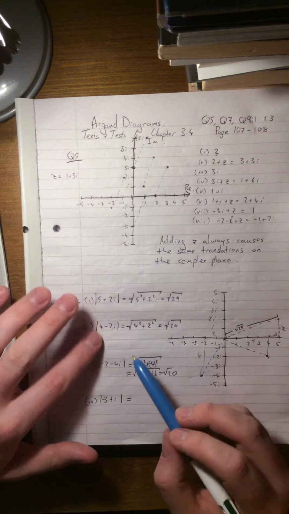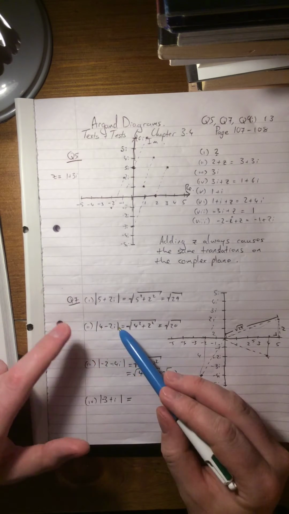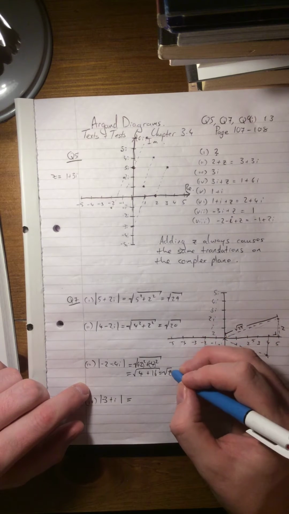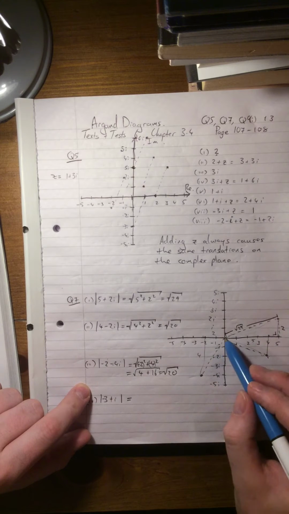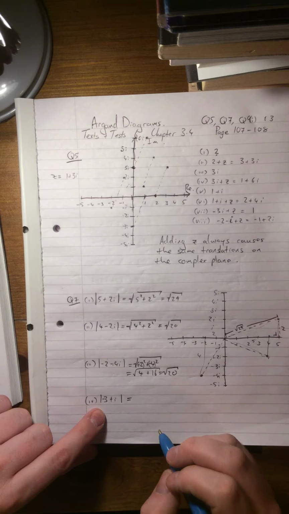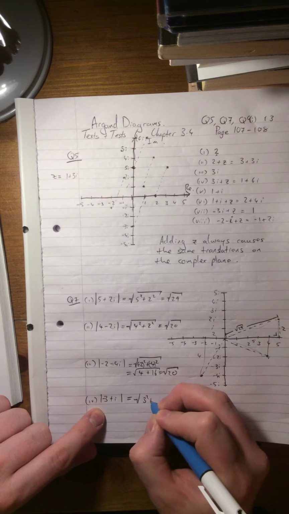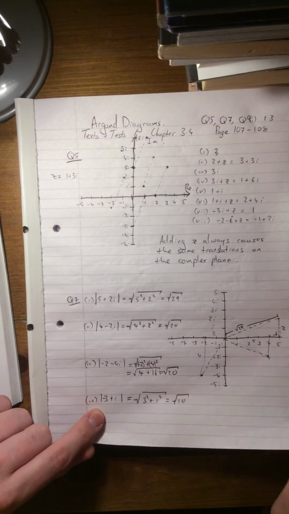Which means these two numbers, in terms of complex numbers, we say have the same size, in inverted commas, that they're both the same distance from the origin. Okay, which means they have the same size. This and this number both have the same distance from the origin. Part 4 there, so again, square root of 3 squared plus 1 squared, and that's root 10.